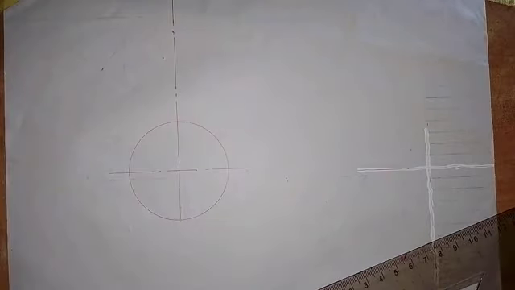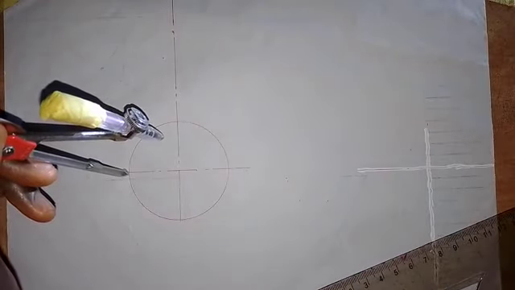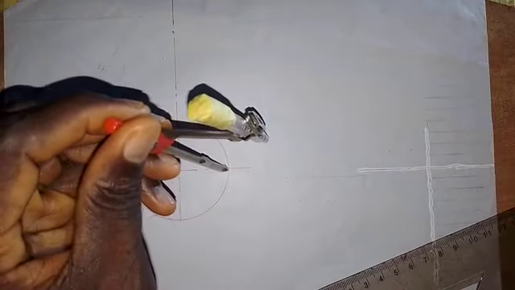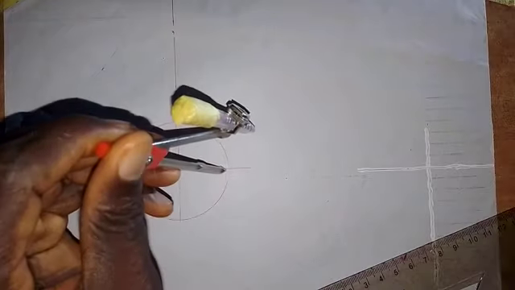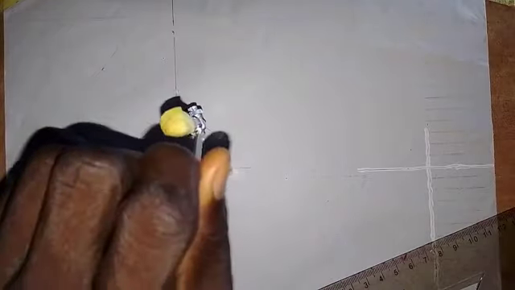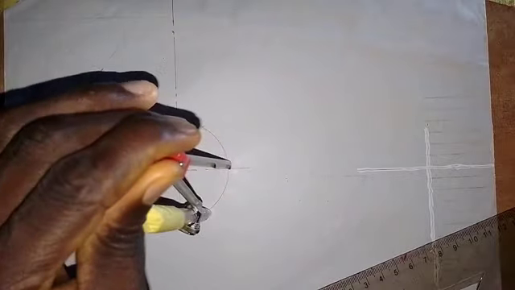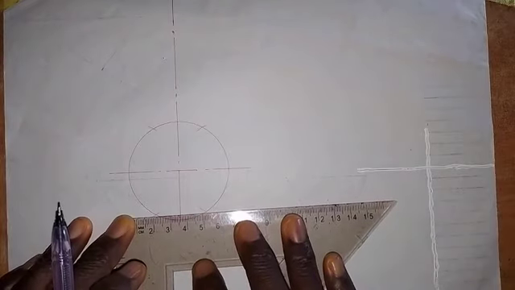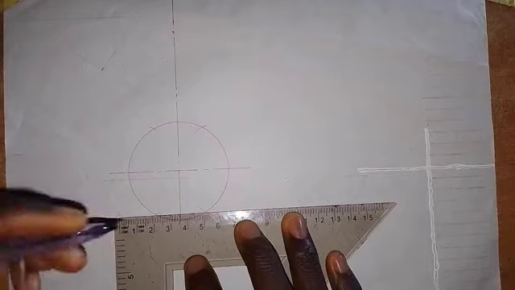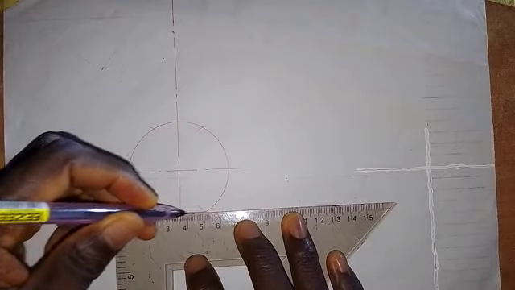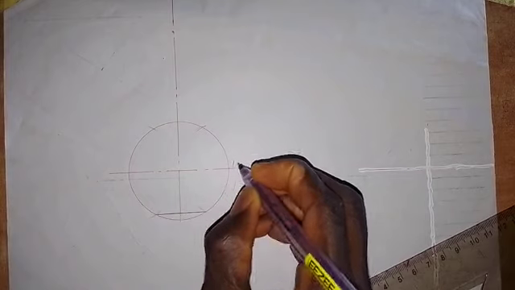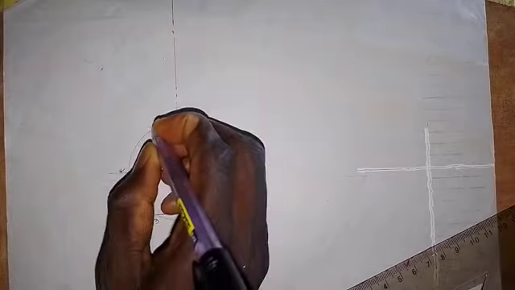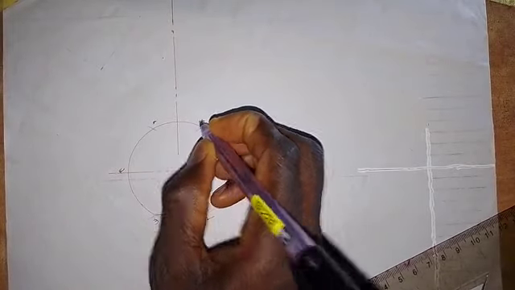Having drawn the circle, the next thing that we are going to do is put the compass point here and make an arc here, then make an arc here. So having drawn the circle and also getting these points, we are going to join these points together. But let me number the points first. Here is 1, this is point 2, this is corner 3, this is corner 4, corner 5, and corner 6 on the hexagon.